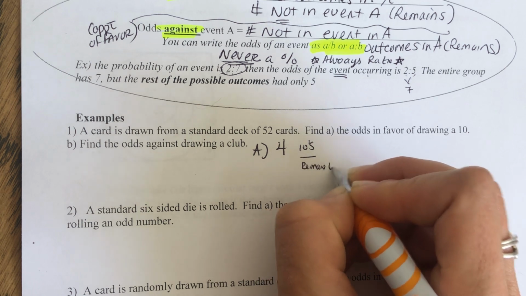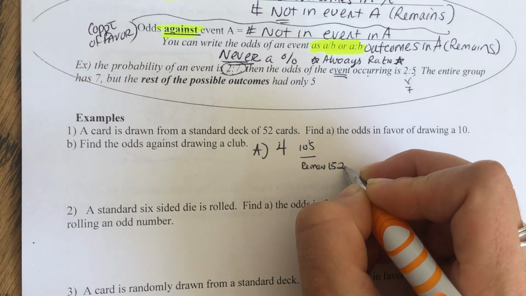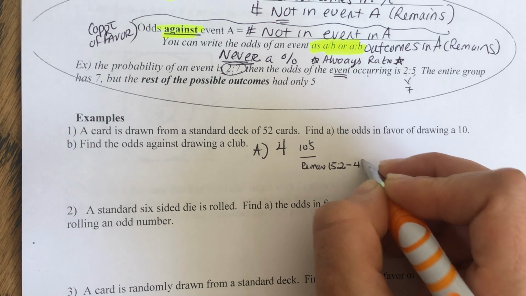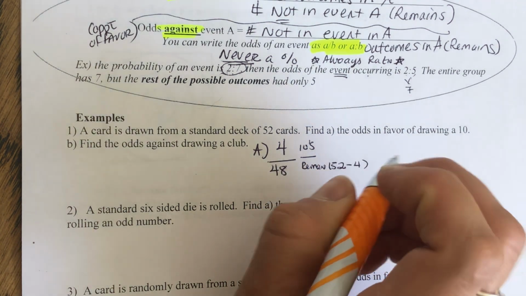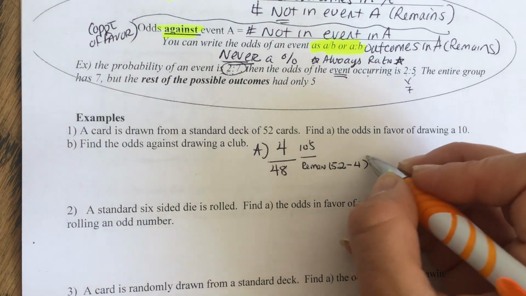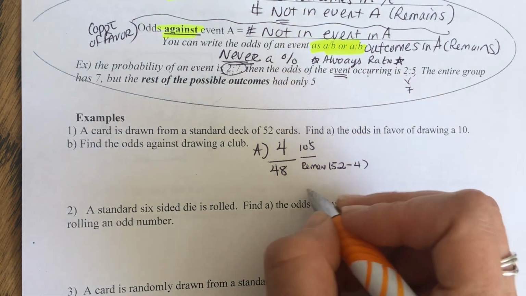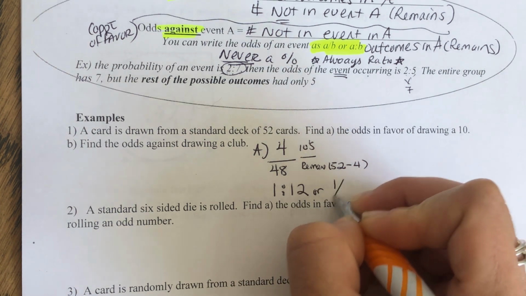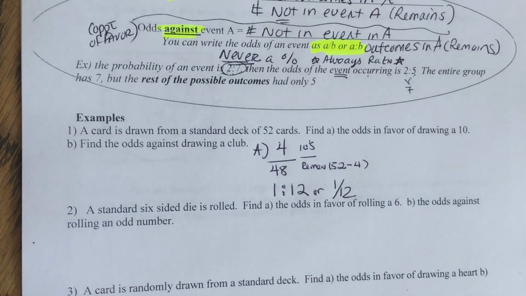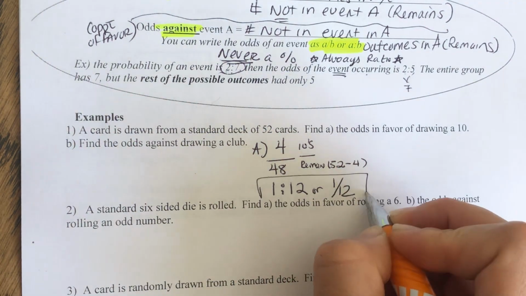Well, if there are 52 cards in a deck, 52 minus your 4 is 48. Now, never percent. So the odds of you picking a 10 is 1 to 12, or you could say 1 out of 12, 1 or 12. Remember, every fraction I want simplified.